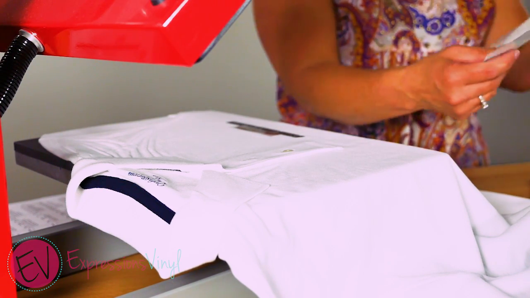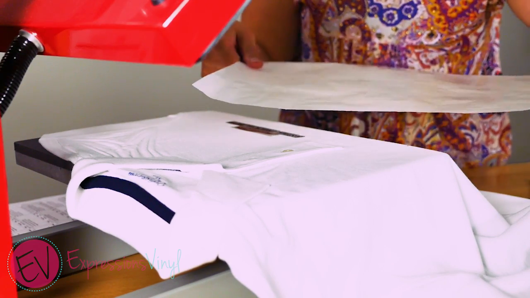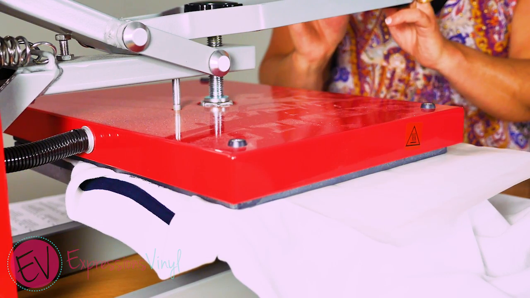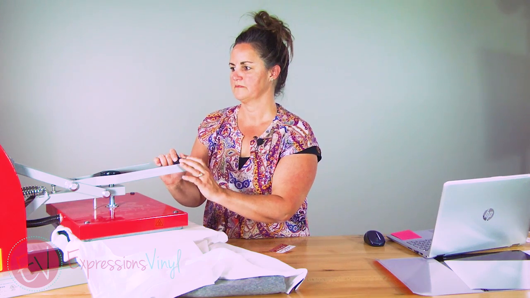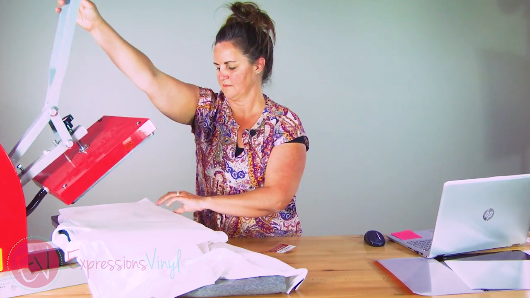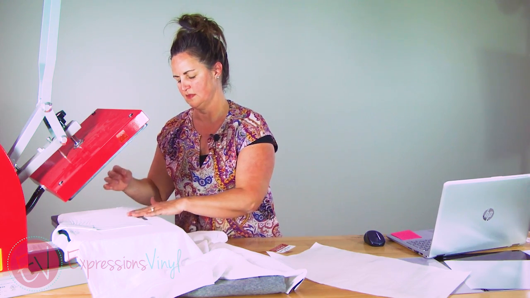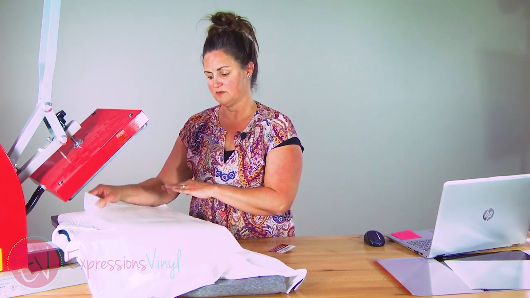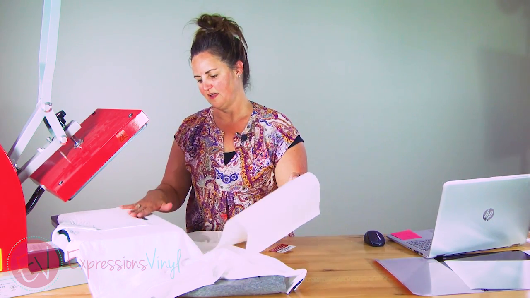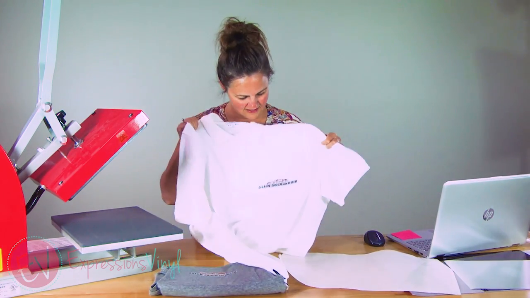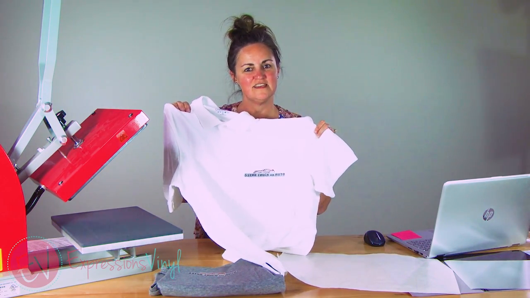Again, I'll put my multi-use paper shiny side down and 5 more seconds. Now, if you feel like it didn't adhere like you want to, it would be okay to do 1 more hit on it. I think it adhered just like I wanted it to. So let's see our finished product. Yay, we have a logo on a shirt.